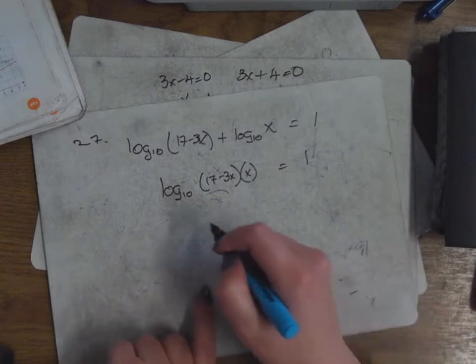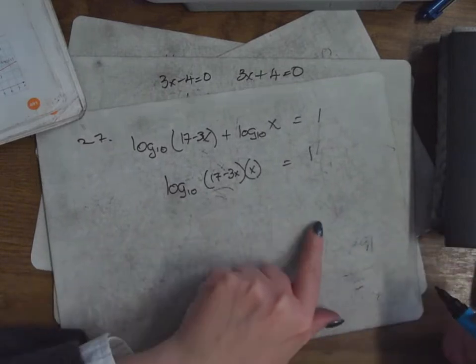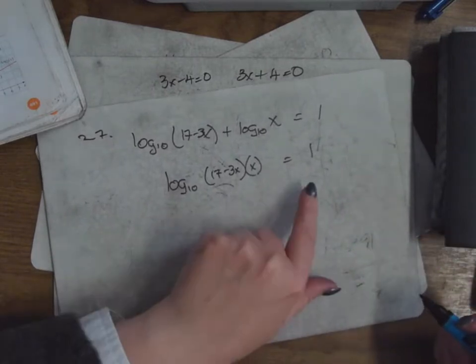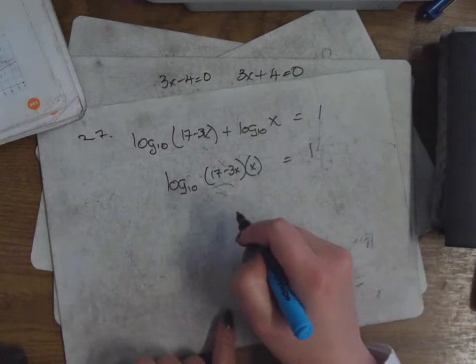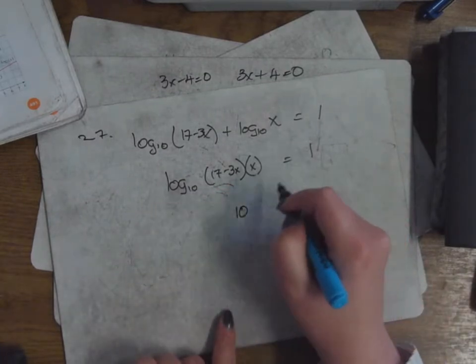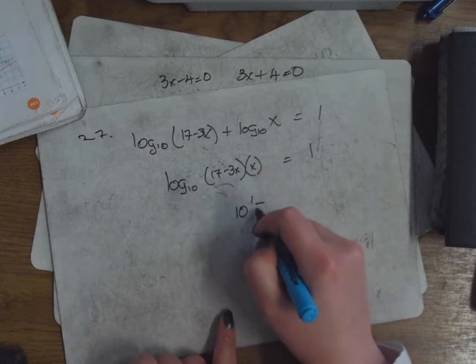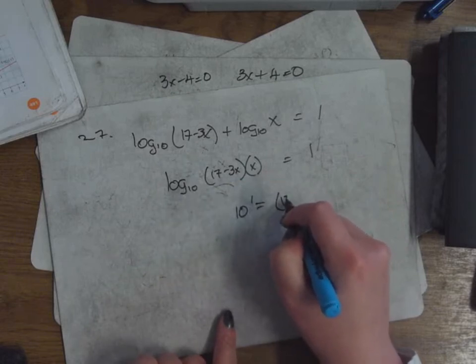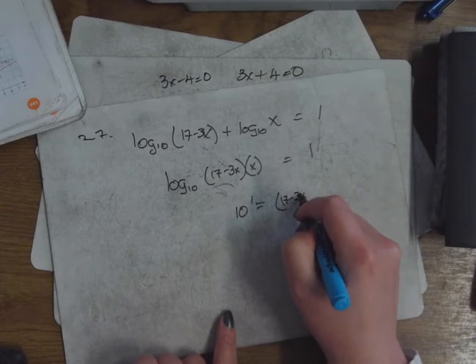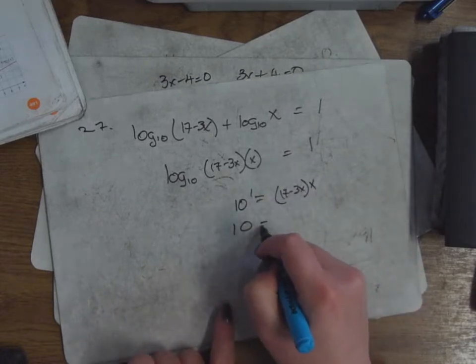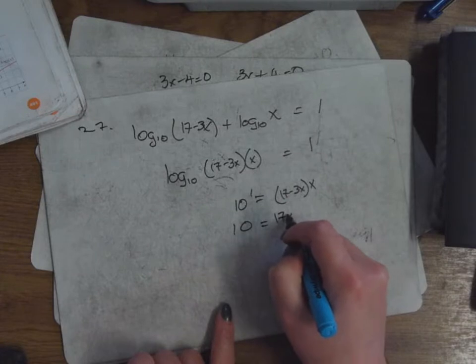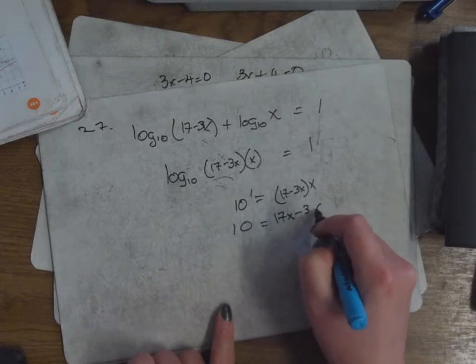Log at one side, number at the other side means I'm turning it back into an index. So here's the base, here's the power, here's the answer. 10 equals 17 minus 3x multiplied by x. So that would be 10 equals 17x minus 3x squared.